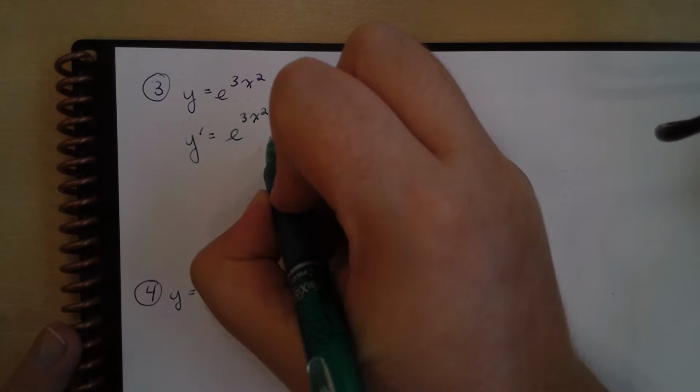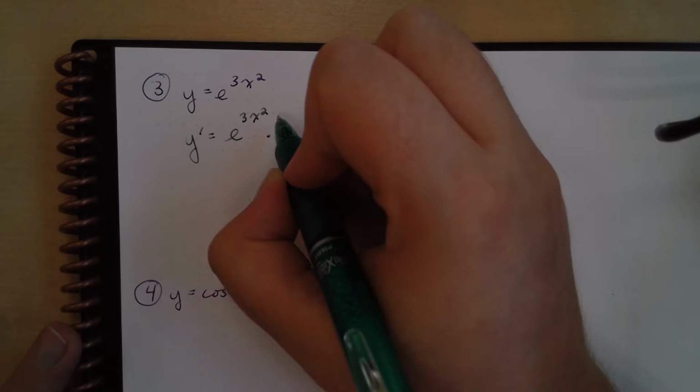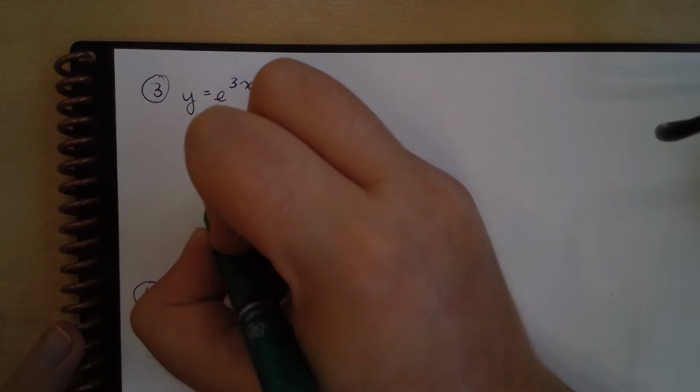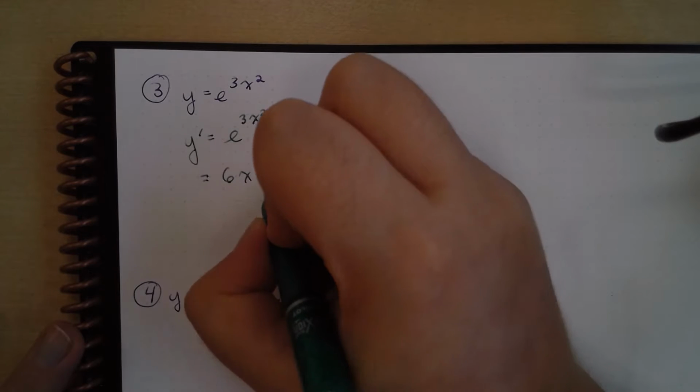But we also need to take this times the derivative of the exponent. So times the derivative of the exponent is going to be just 6x. So our final derivative is 6x e to the 3x squared power.